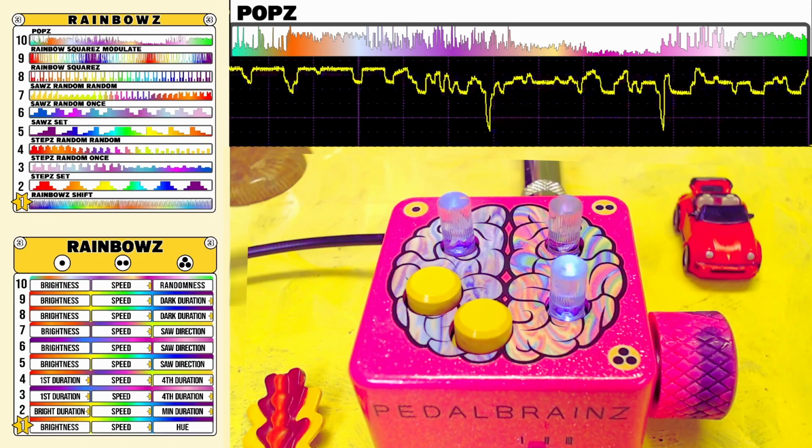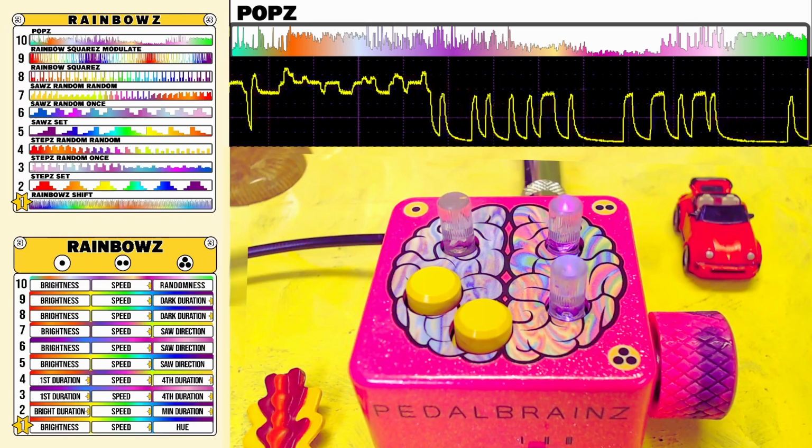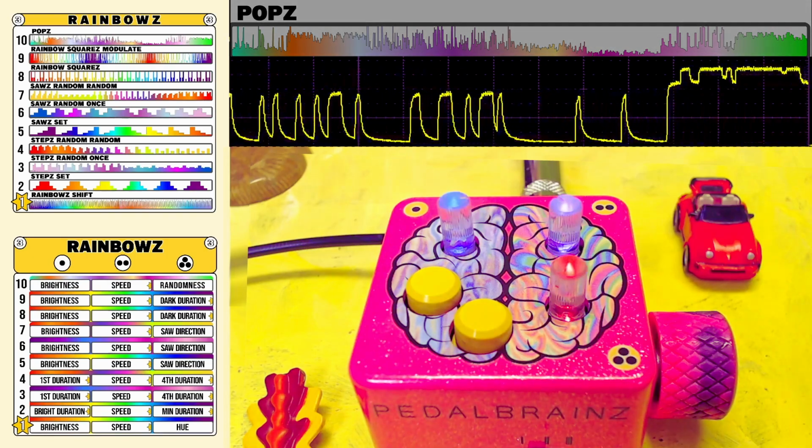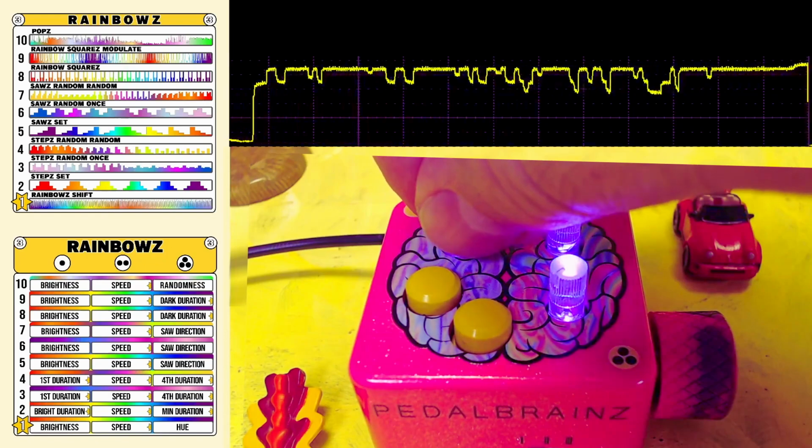So this has been the Pedal Brainz Left Brain Bank 3 Rainbowz, expressing the filter applied to some music.